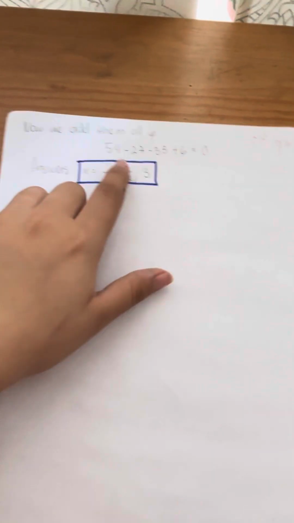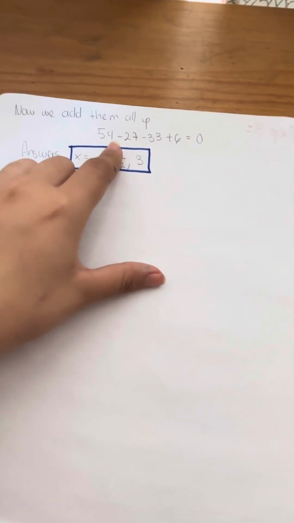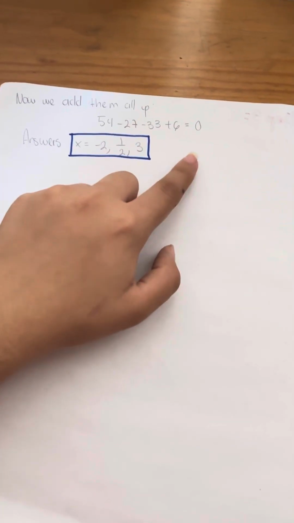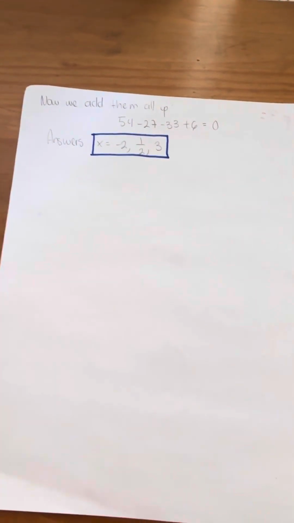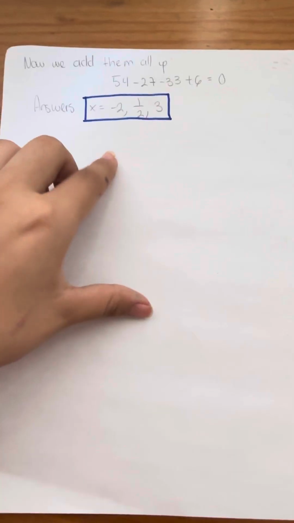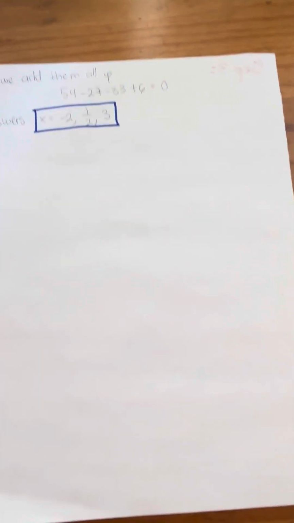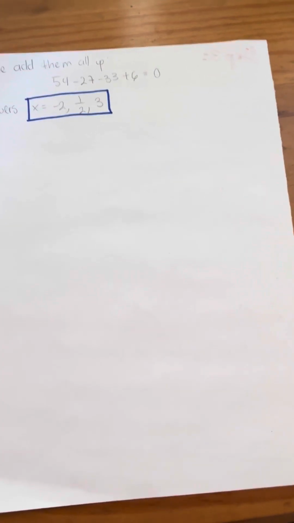Now for the final part, we're gonna add them all up, and that will be equal to 0. So that means that everything was correct, and that the answers are negative 2, 1 over 2, and 3.